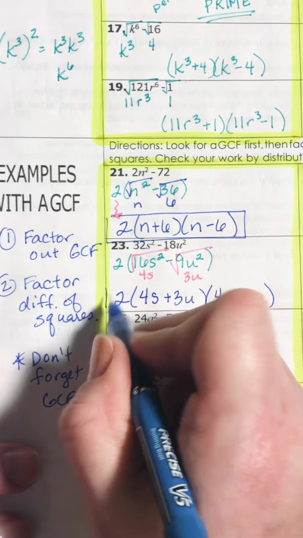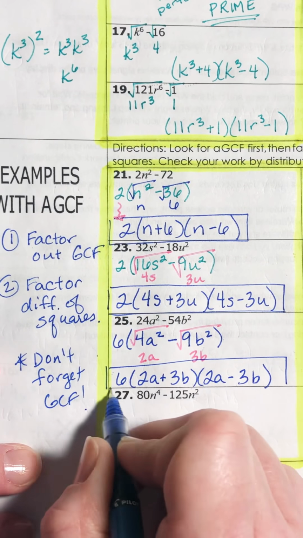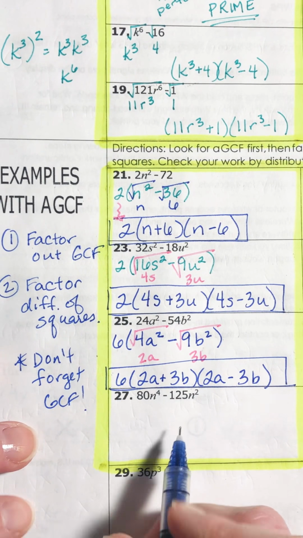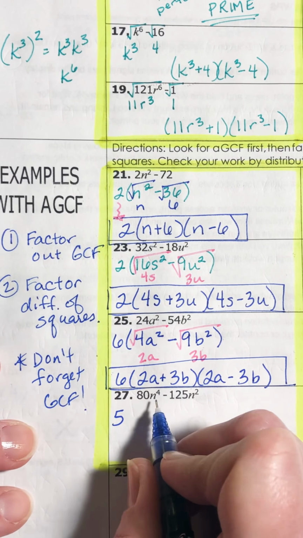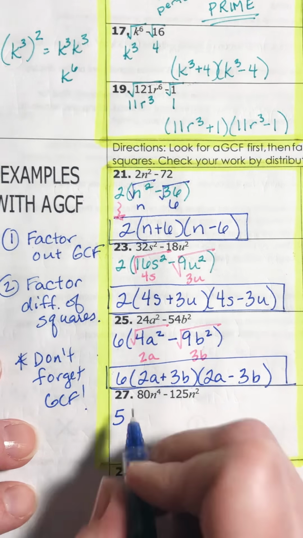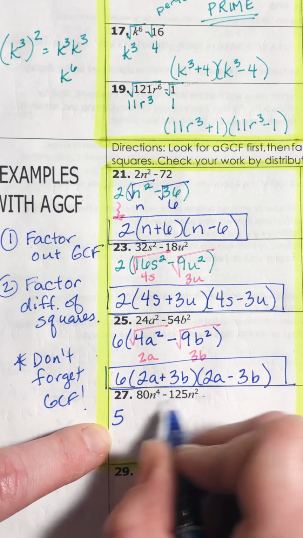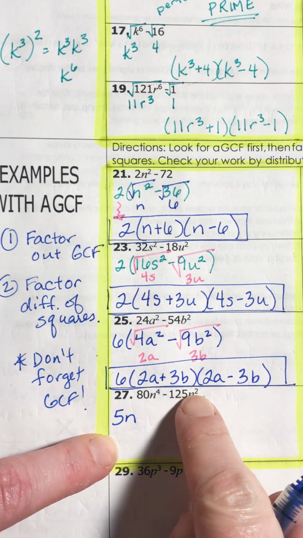Okay. Let's do one more. 80 and 125 both have a factor of 5, but also, let me redo this. Leave a little space. Notice they both have n's, okay? So I can factor out n, and then I'm going to use the smaller of the two exponents.